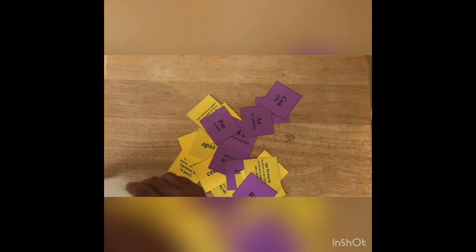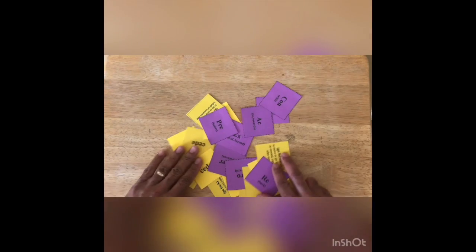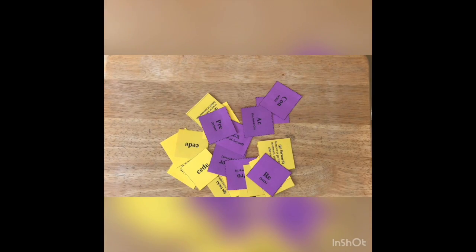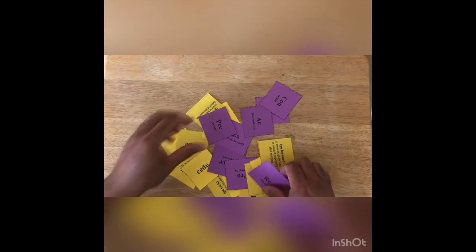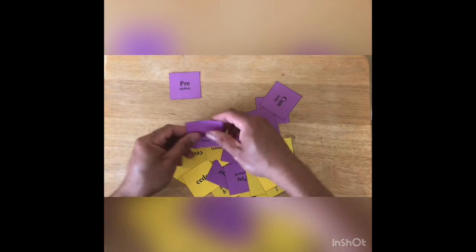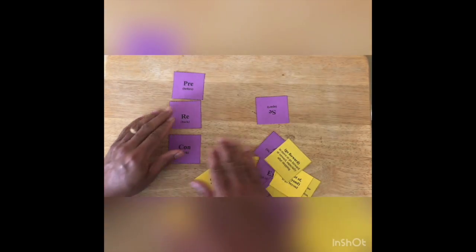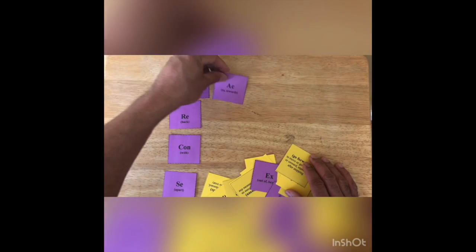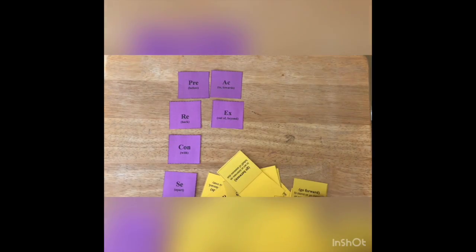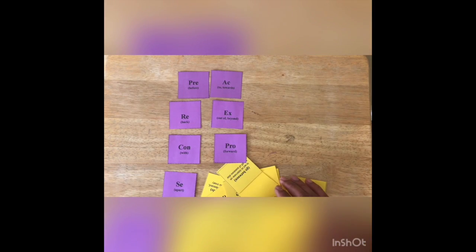Well, to save time, what I've done is I've actually cut them out for you. And we're going to take a look here at what I've done. Okay, I'm going to put these away for a second. All right, so now I've actually printed them on colored paper. I like colors, so I used purple for my prefixes. And so here are my prefixes: pre, re, con, S-E-C, or se, okay? Then I have AC, A-C, okay? Put that over here so you can see it, all right? And I've got EX, and I have pro, and I have inter.